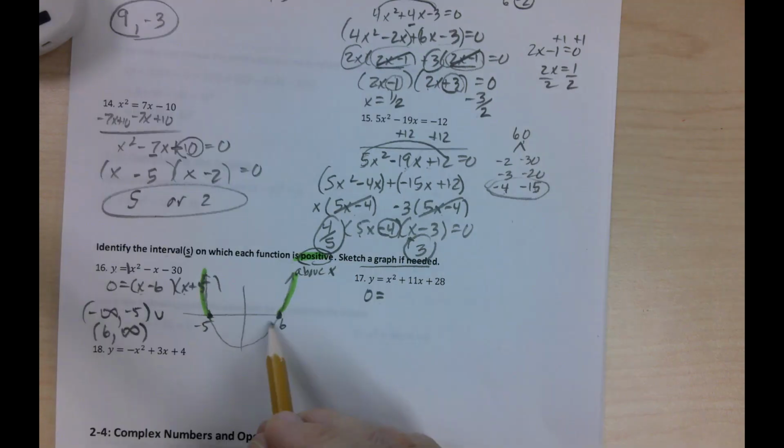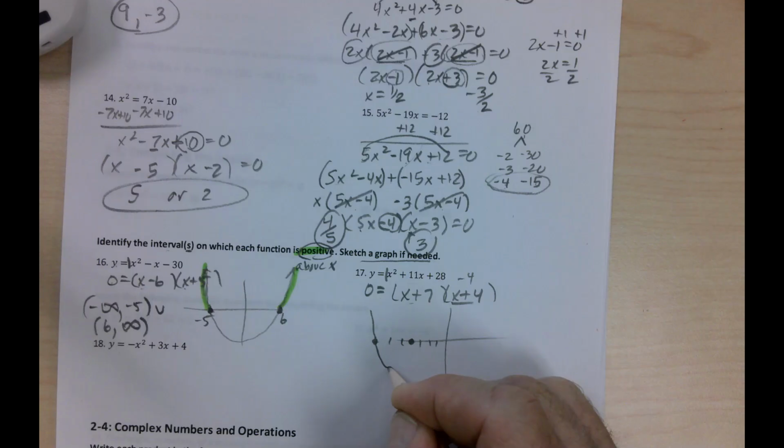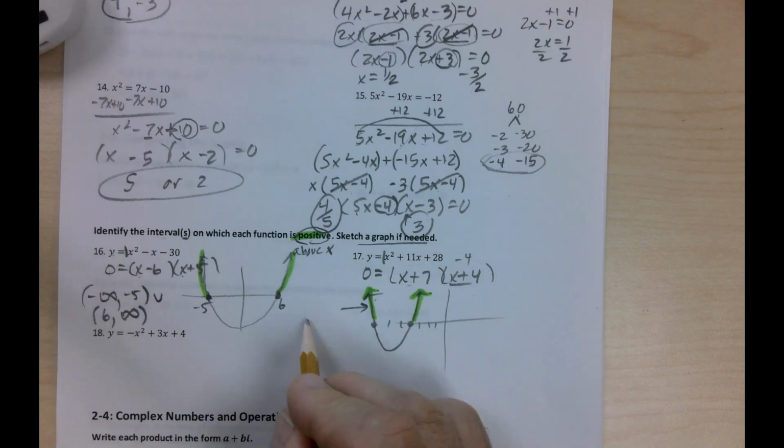Let's try this one. Same thing. Set y equal to 0. That's where y is 0, because it's not above or below the x-axis. Try to factor this. 7 and 4. Nothing works. So that means 1, 2, 3, 4. From this one, negative 7, 5, 6, like this. So similar to the last one, you got this section and that section. Remember, there's arrows on the end.